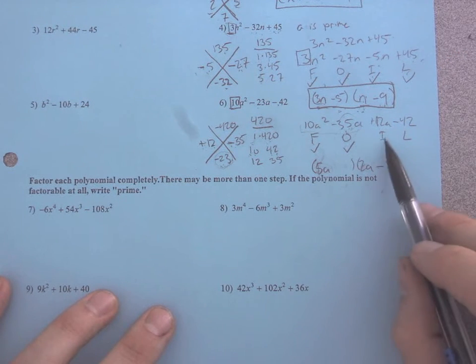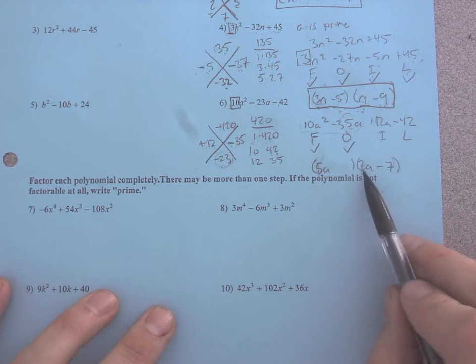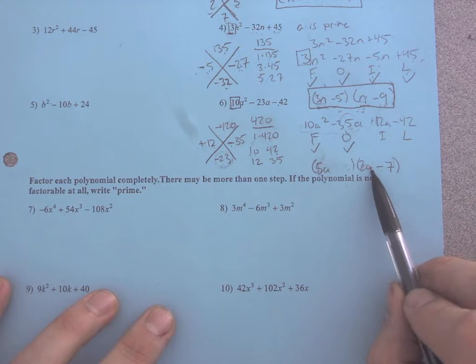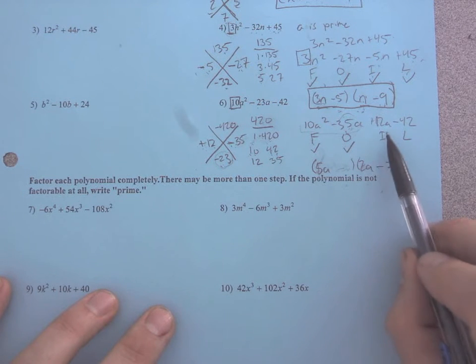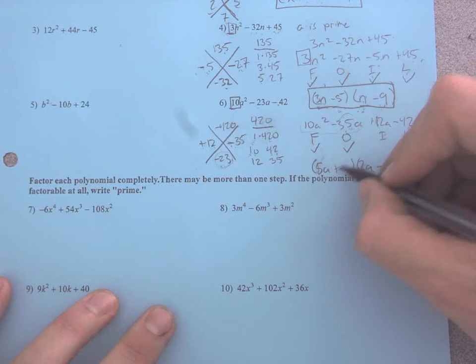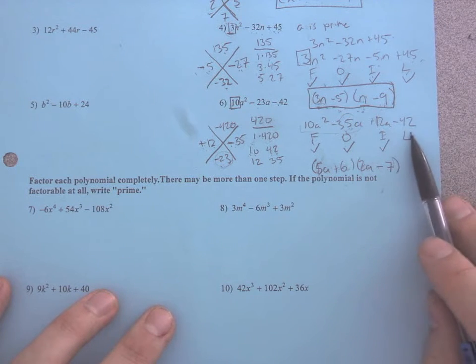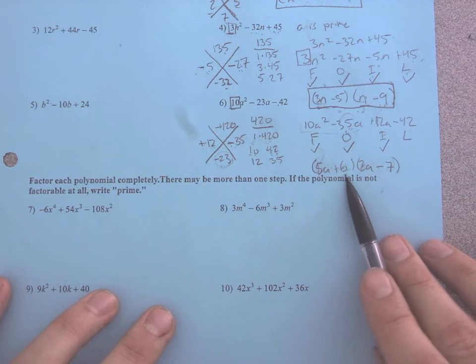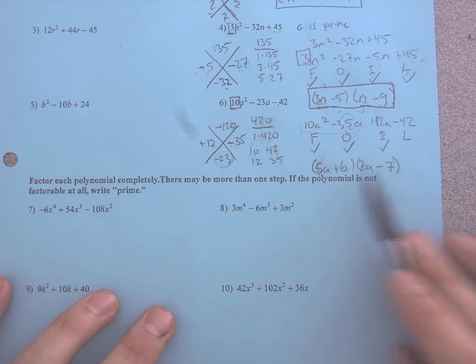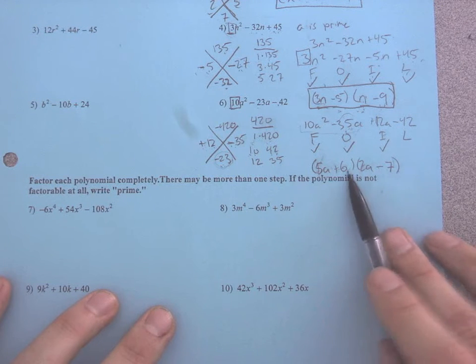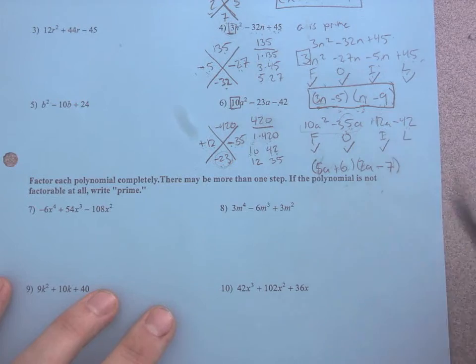Okay, now let's double check to make sure I can get the right I term. That's I for inside. So 2a times whatever is here has to give me a 12a. That looks like it's going to be a 6. Okay, so that's okay. And now we have to double check L, our last. So last term of the first binomial times the last term of the second binomial, 6 times negative 7. That does give me a negative 42. So this is my answer.